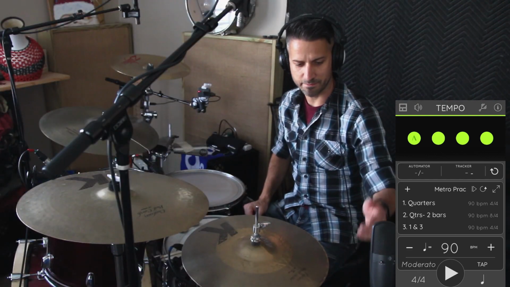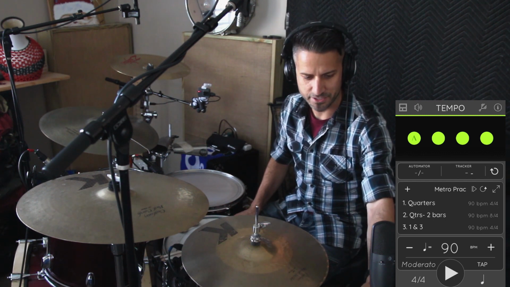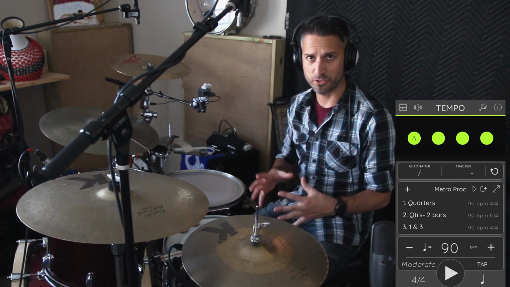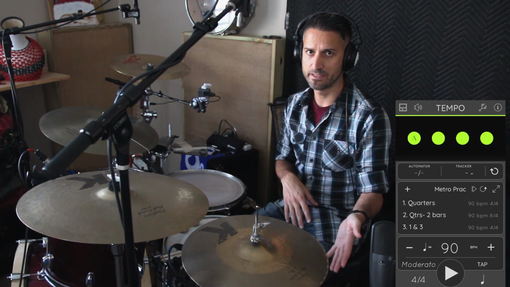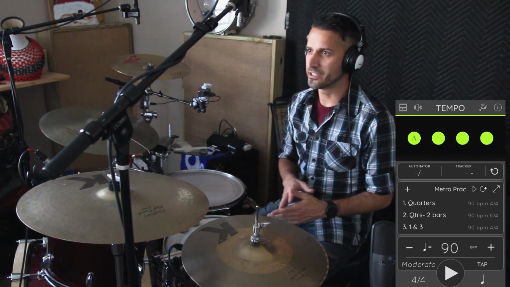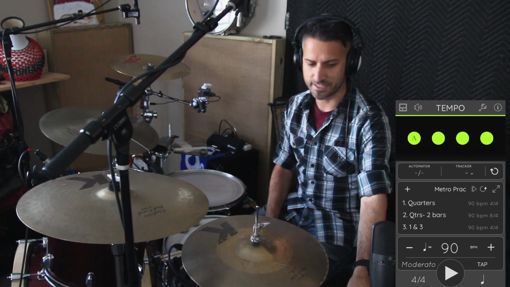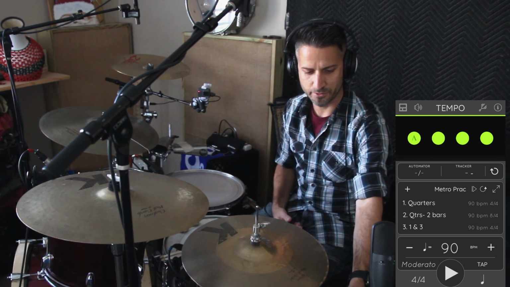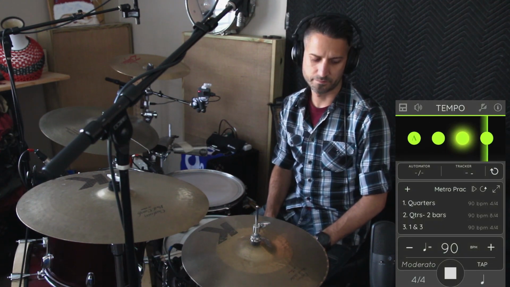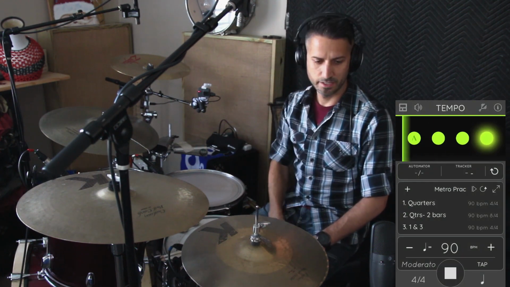I got my metronome ready to go, my metronome app that you all know that I really dig. And we're starting with 90 beats per minute. When you have regular time, the quarter note is just the quarter note. There's 4 beats to the measure, and as the click goes by, each click gets a quarter note value. 1, 2, 3, 4. 1, 2, 3, 4.